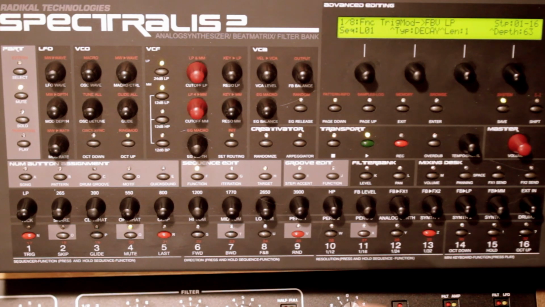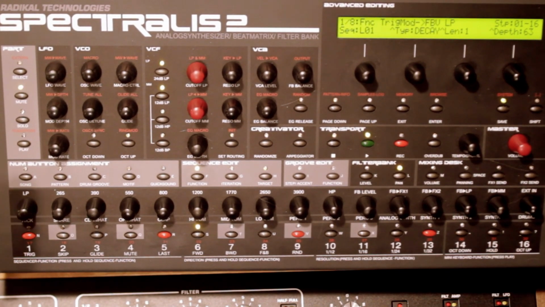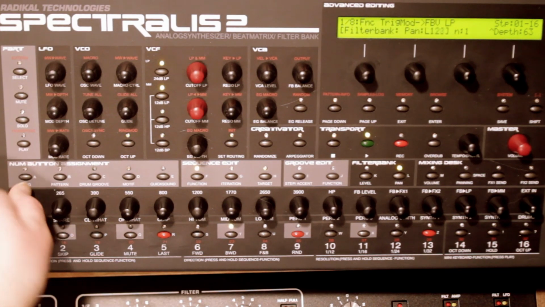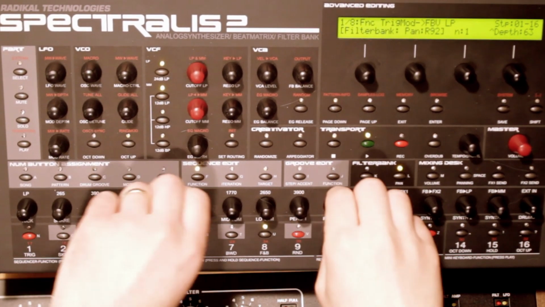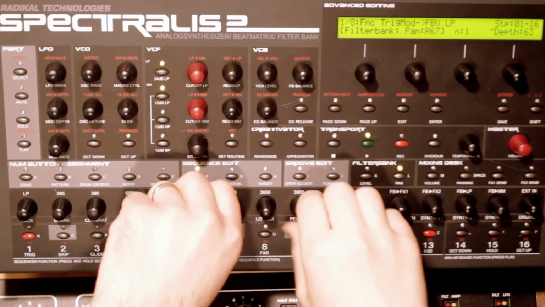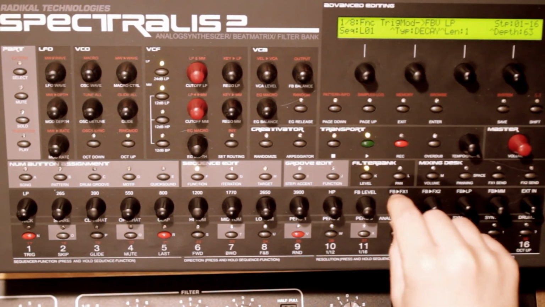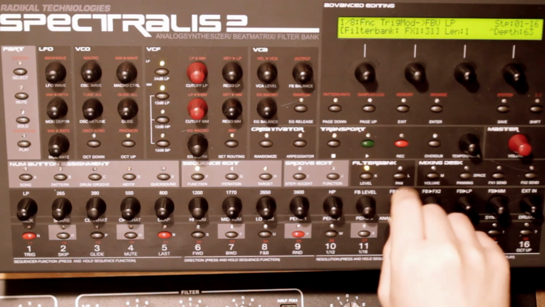And you could even change their panning. So if you hit the pan button, and also get them going through the delay.